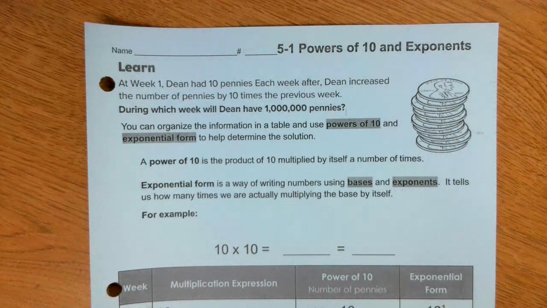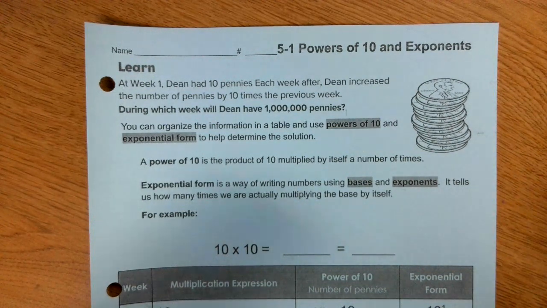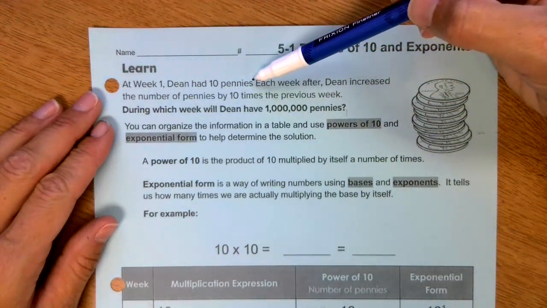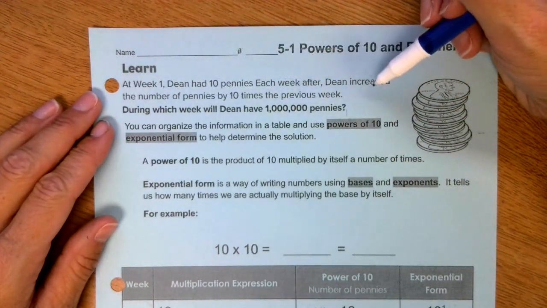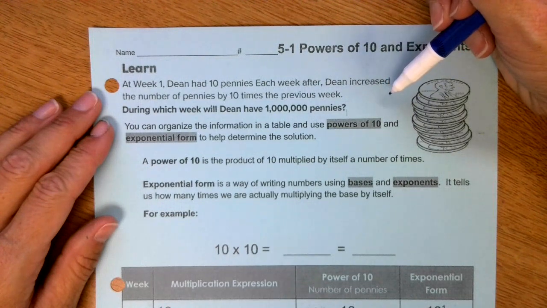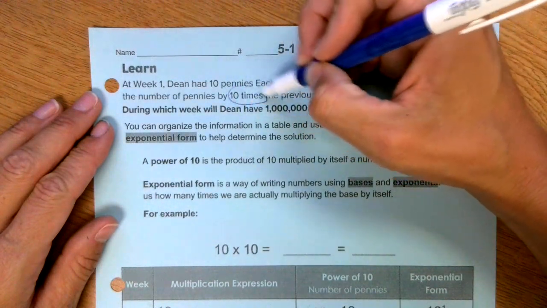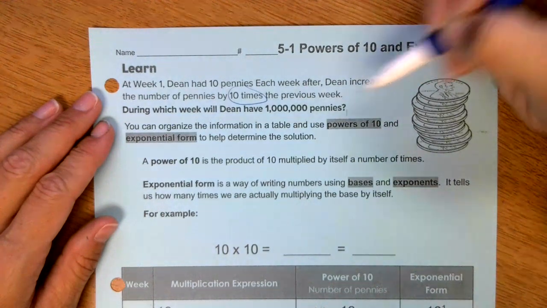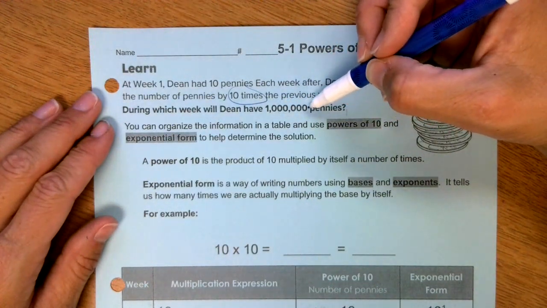All right, my powers of 10 experts, here we go. We are looking at a thinking question here about Dean. At 1 week, Dean had 10 pennies. Each week after, Dean increased the number of pennies by 10 times the previous week. During which week will Dean have, how do you read that number?